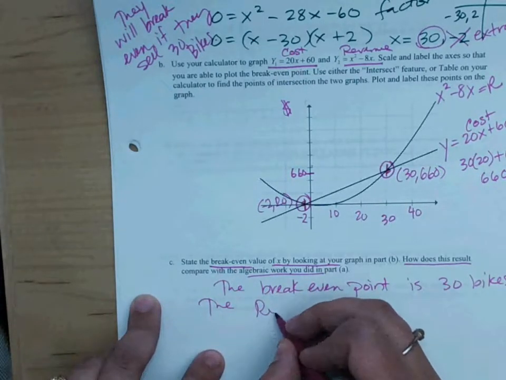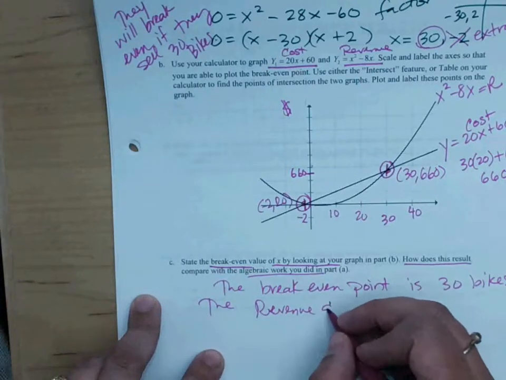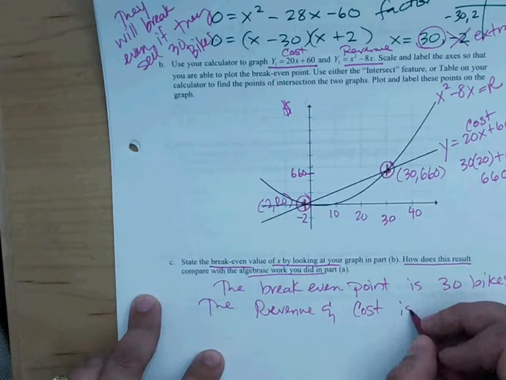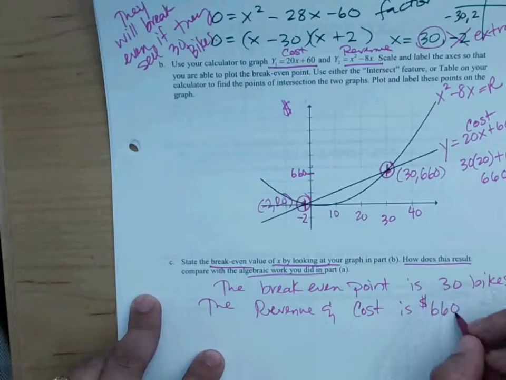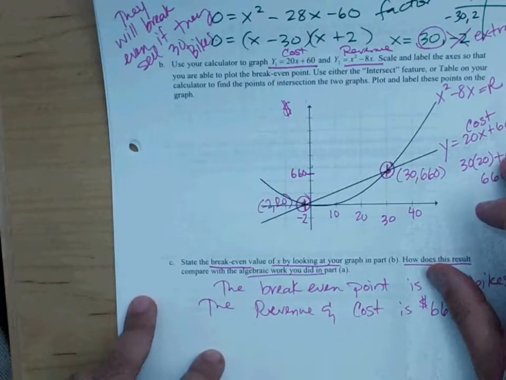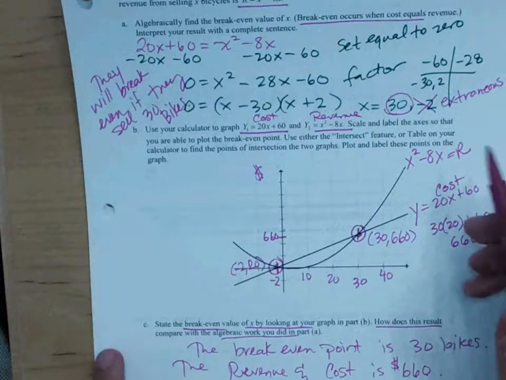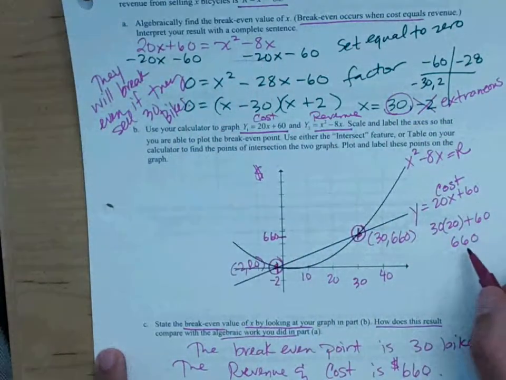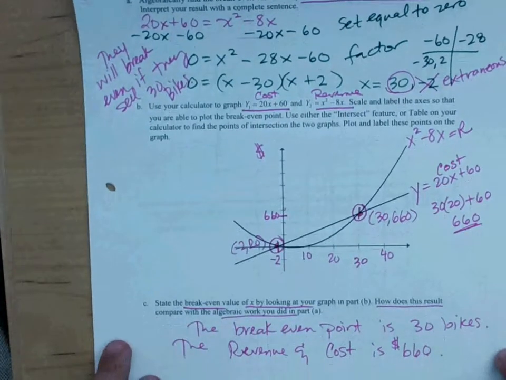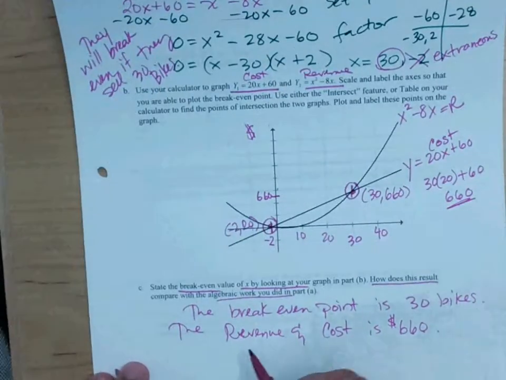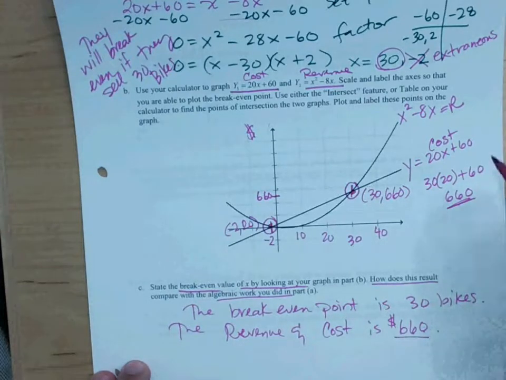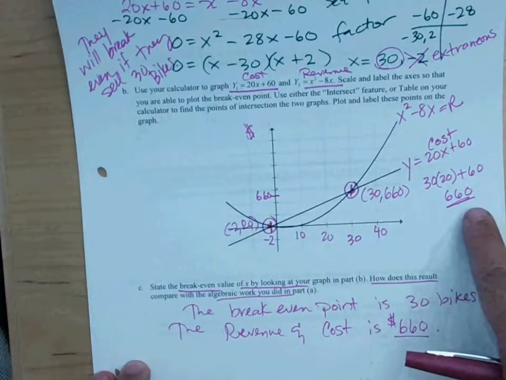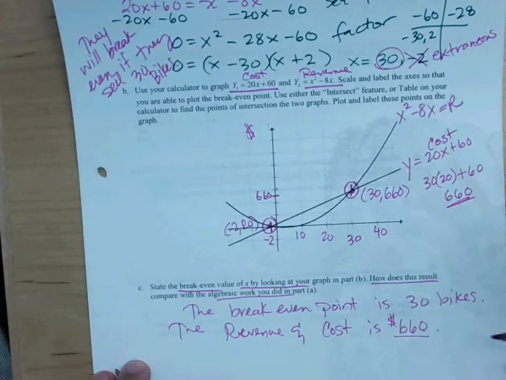The revenue and cost are 660. If you had done the check, remember how I was talking about doing a check earlier? If you plug 30 into your original equations, that's how I got the 660, besides looking at the table. The revenue and the cost would be the same. If we plug in 30 here, we would also get 660.